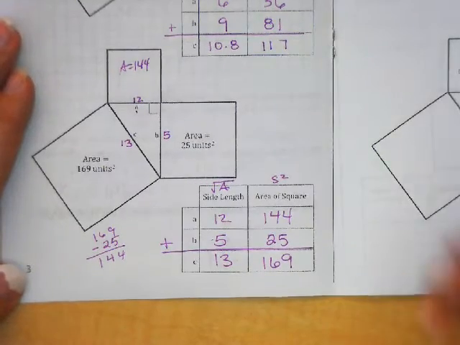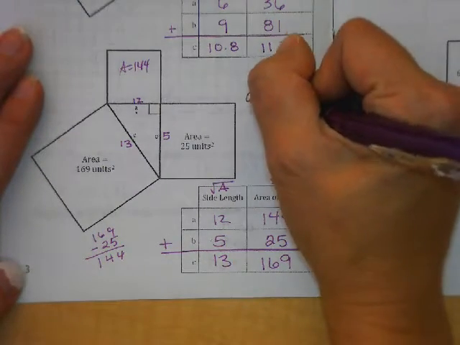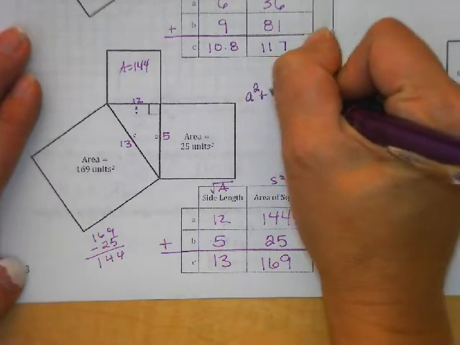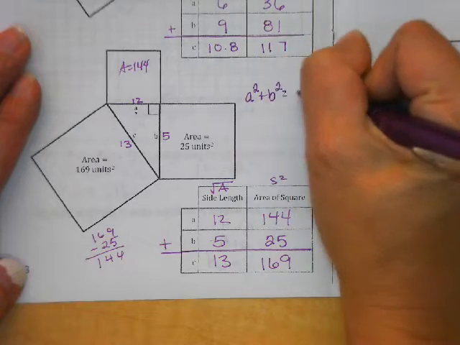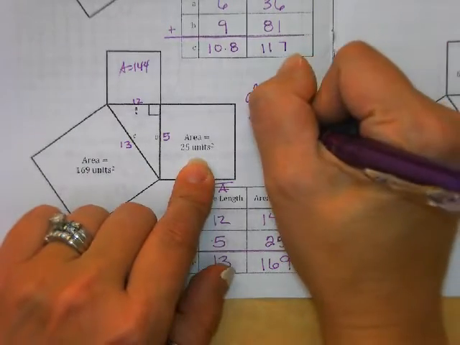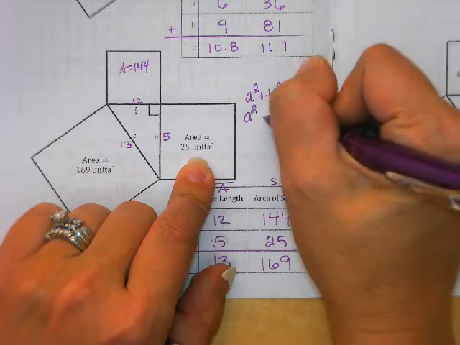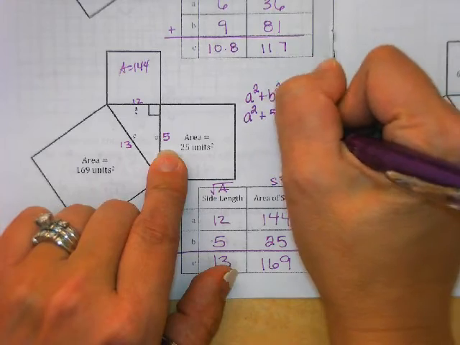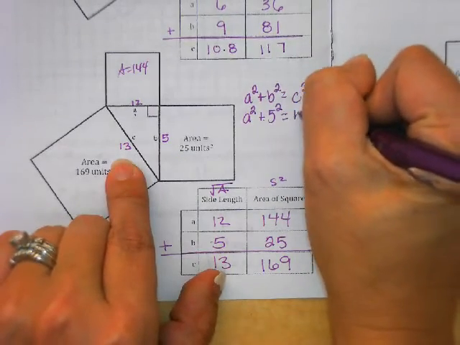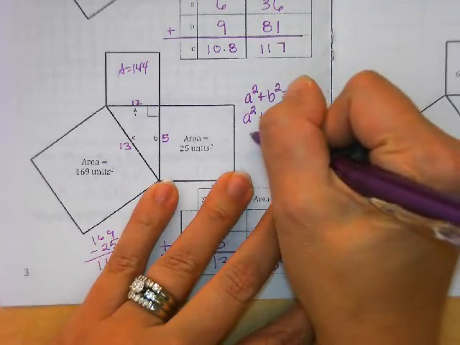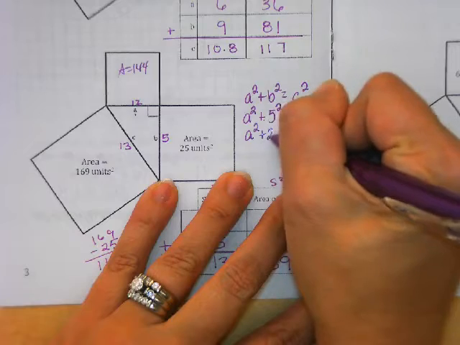All right. I do want you to see how this works with the Pythagorean theorem. A squared plus B squared equals C squared. If I do not know A, I'm just going to leave it A squared. My B is 5. My C was 13. We're going to do order of operations.